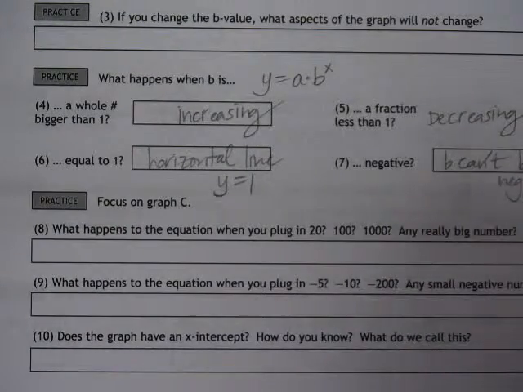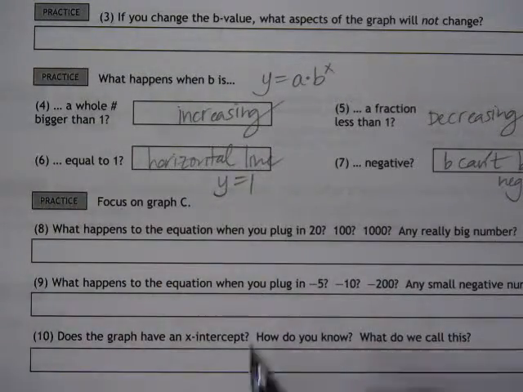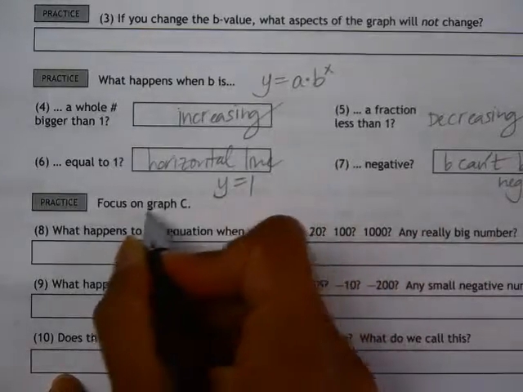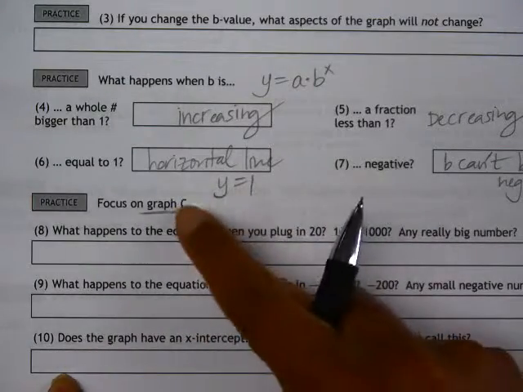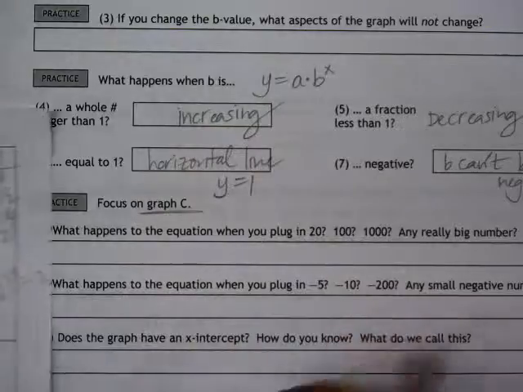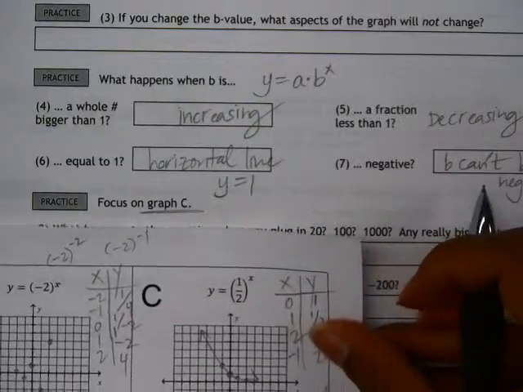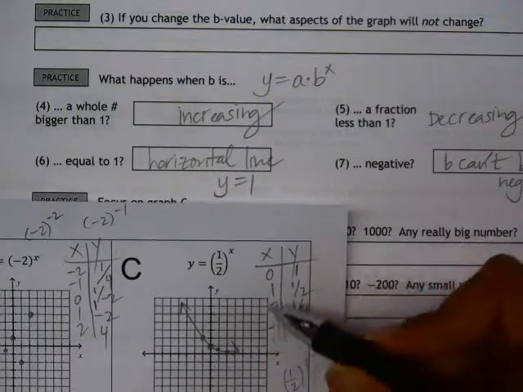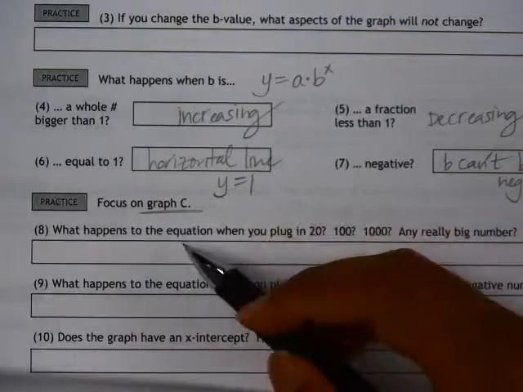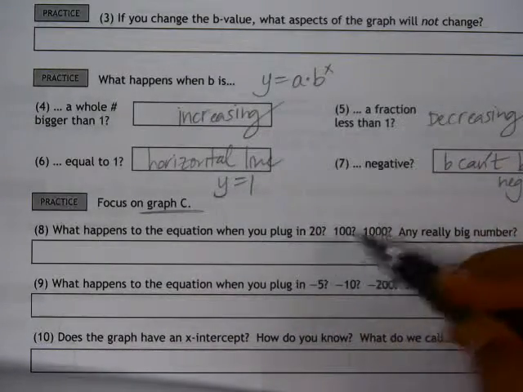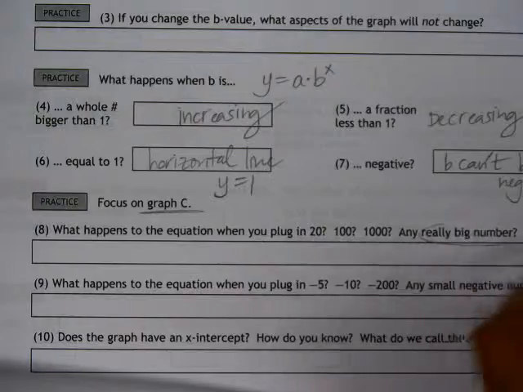This is worksheet 21.1, and we're going to look at questions 8 through 10, which is asking us to focus on graph C. So here, in this previous section, we have graph C, and the first question that's being asked is, what happens to the equation when you plug in 20, 100, 1,000, or any really big number?